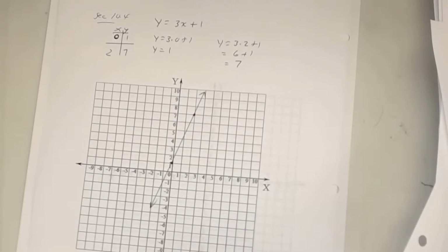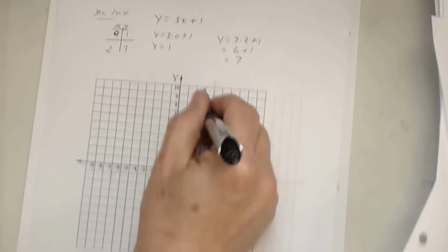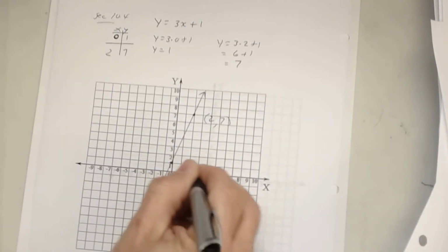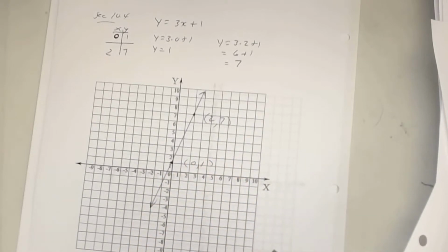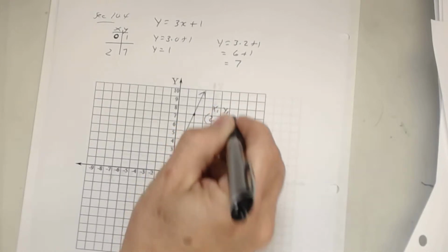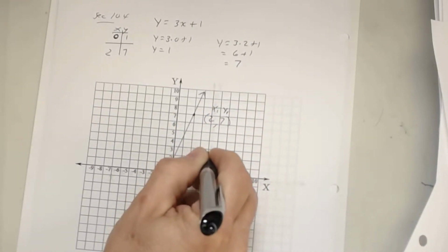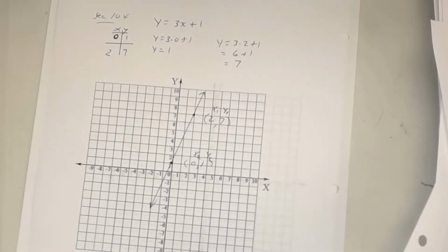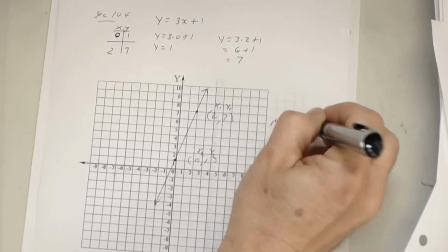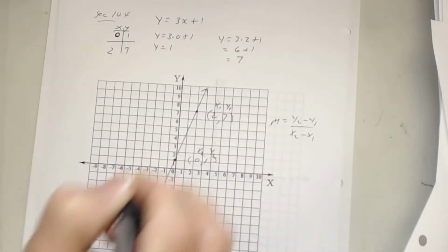All right, now what I want to do, though, is find the slope. All right, well, you can find the slope. We talked about that last class we were in today, right? To find the slope, we use a slope formula. Let's label the points, though. So that's going to be 2, 7, and this is going to be 0, 1, correct? All right. And let's call this x1, then this has to be y1. Then this is x2, this has to be y2. My slope is y2 minus y1 over x2 minus x1.